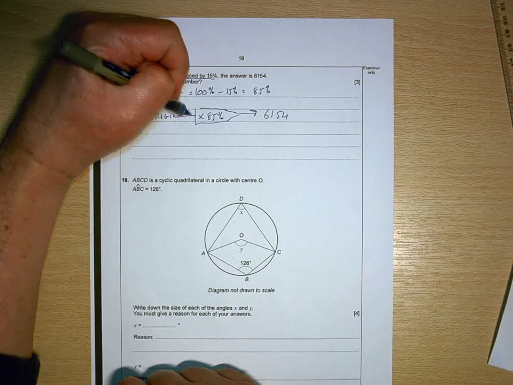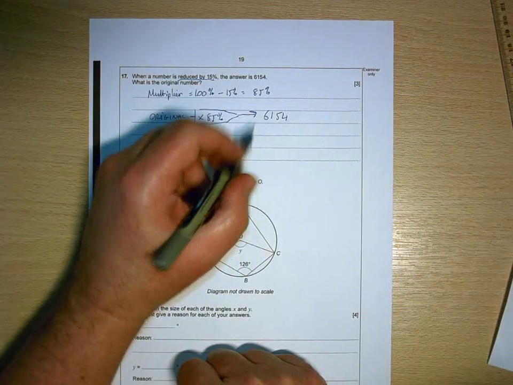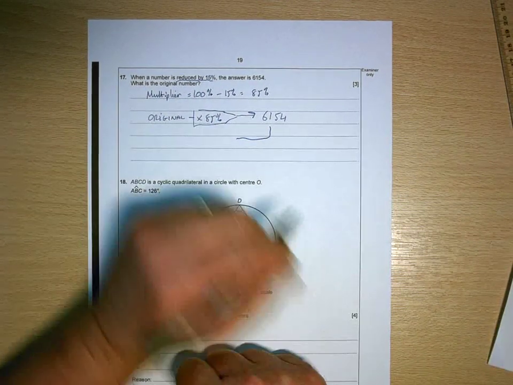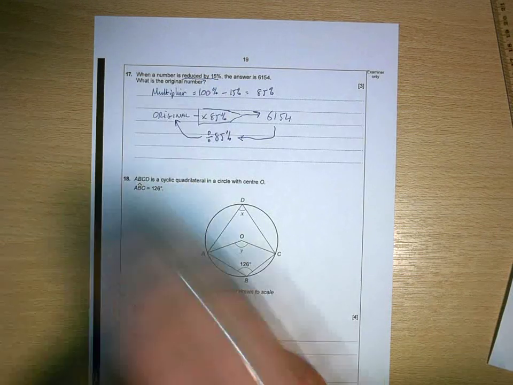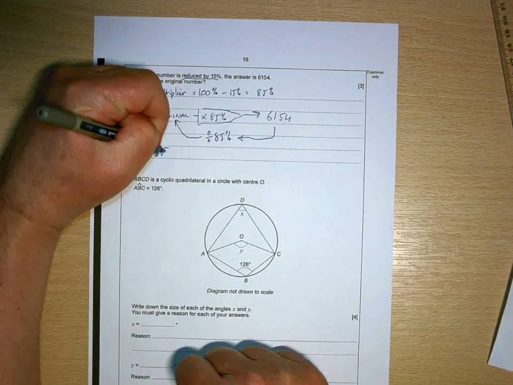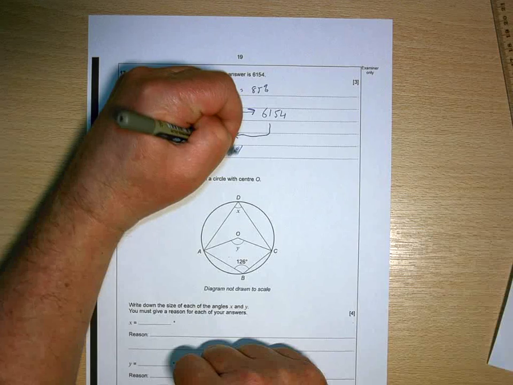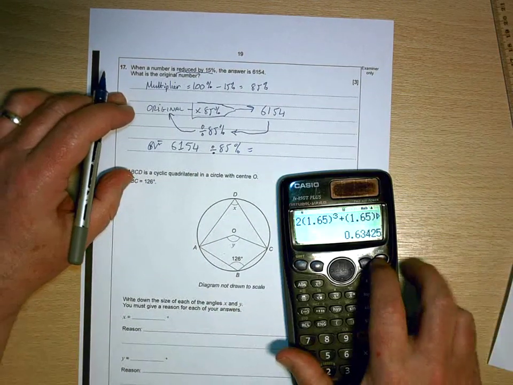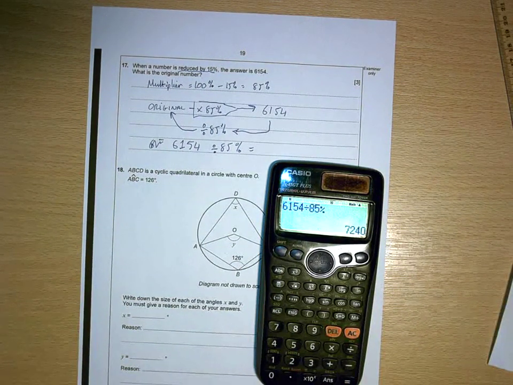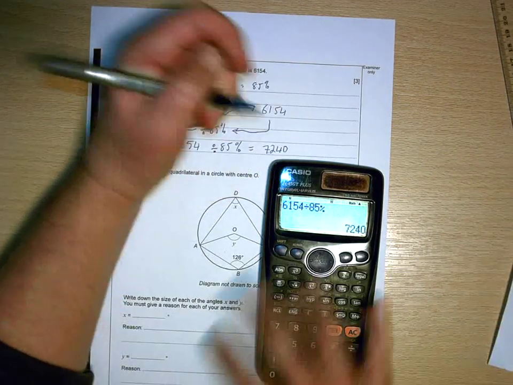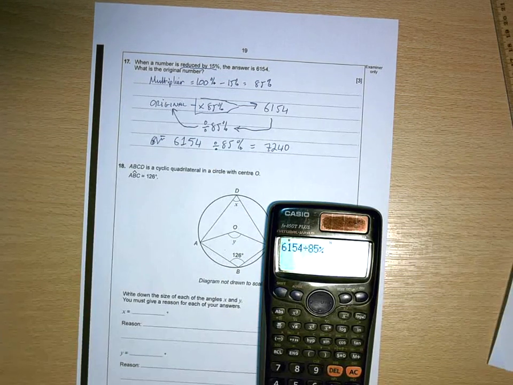So I want to find out what the original is. So I have to go backwards through my number machine. So when you go backwards through a number machine, you do the opposite. So the opposite of timesing by 85% is dividing by 85%. So on my calculator, what I'm going to do is 6154 divided by 85%. So 7,240. So when you reduce 7,240 by 15%, you get 6,154.